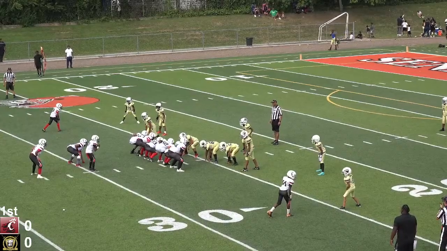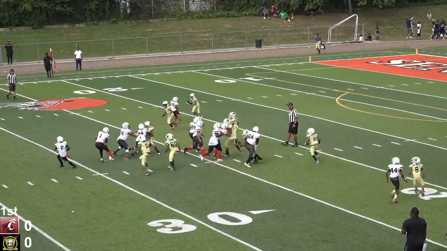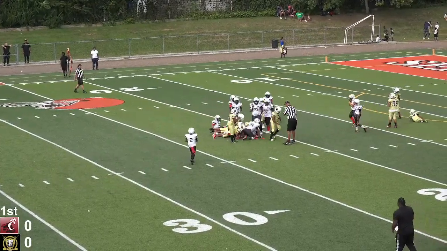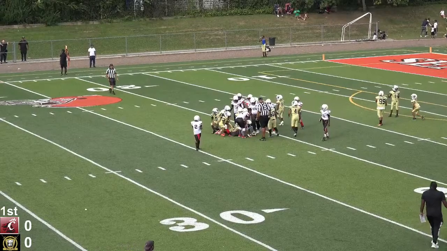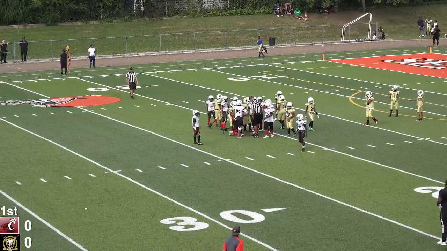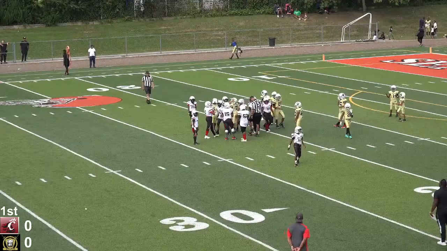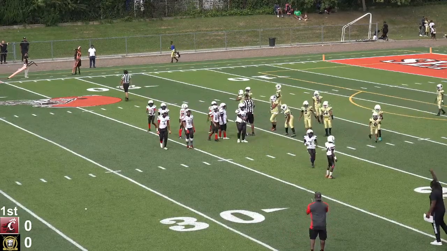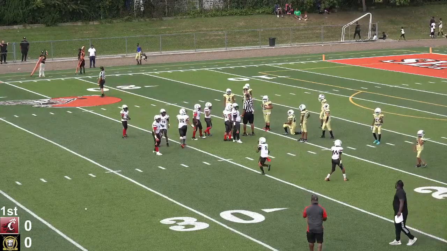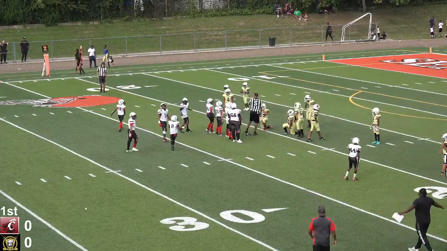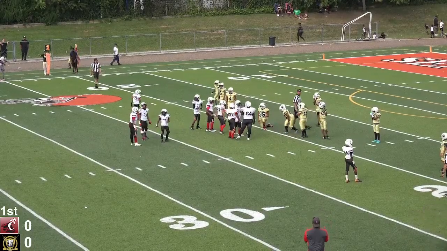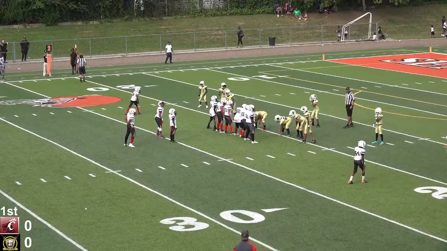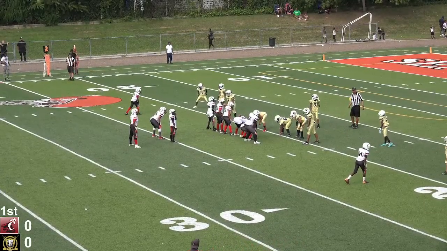So Stevens takes the snap. He hands off to Swanson again, and Swanson is brought down immediately by a host of Bulldogs. Second down and 3.